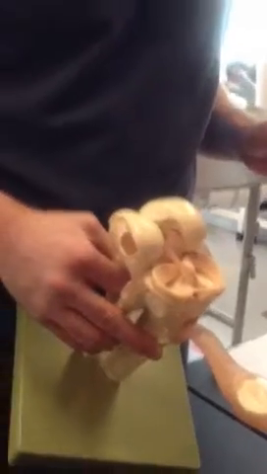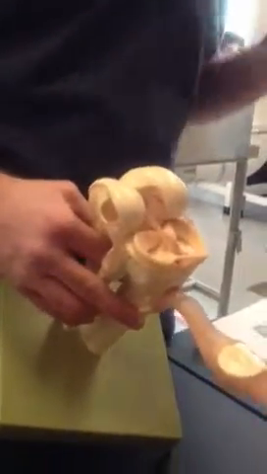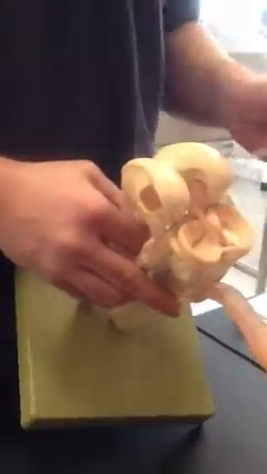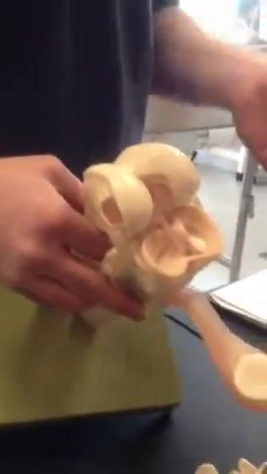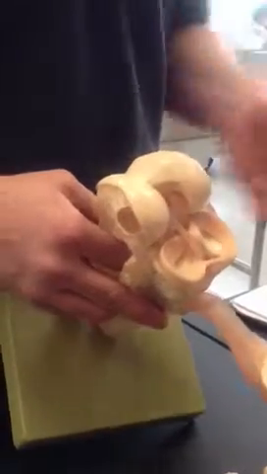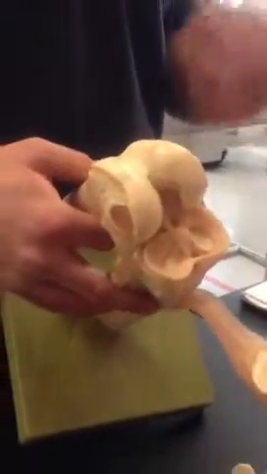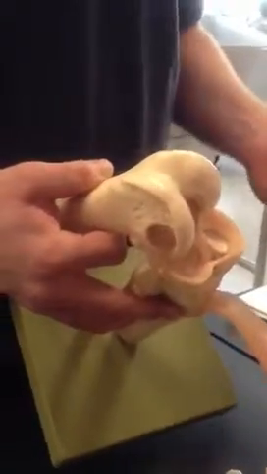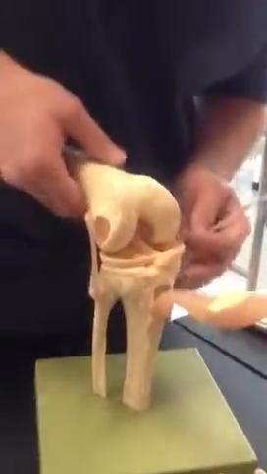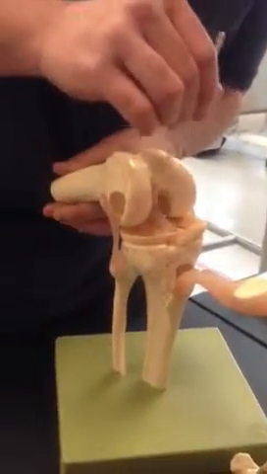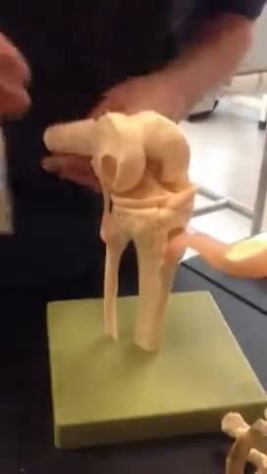The anterior and posterior cruciate ligaments. Oh, articular cartilage. Both the condyles of the femur and the tibia are covered in articular cartilage, which is very smooth. It reduces the amount of friction or grinding so that the motion of that articulation is smooth.